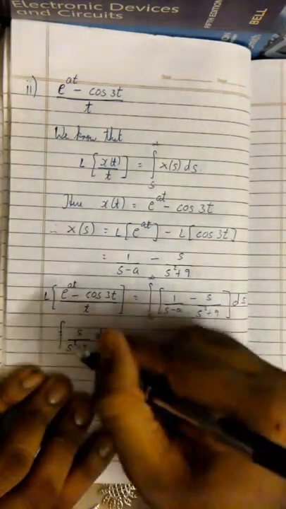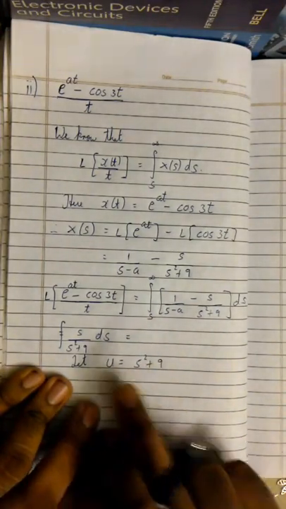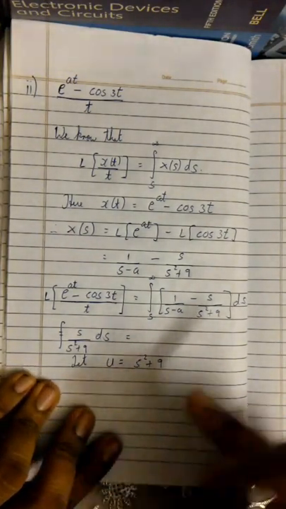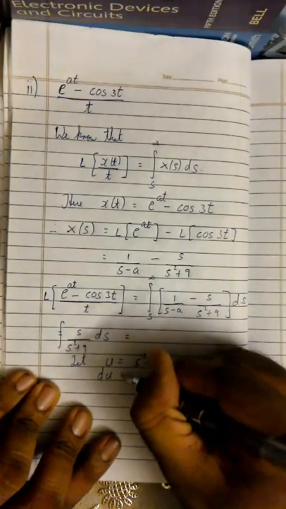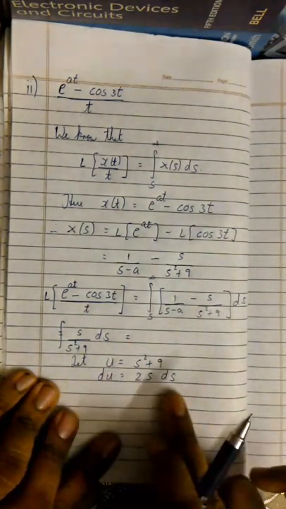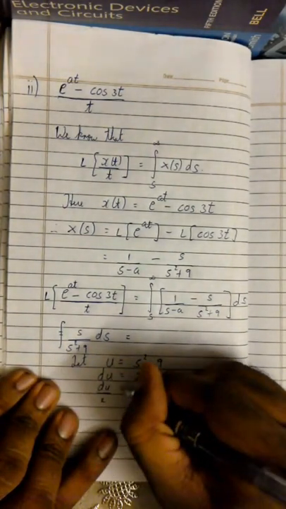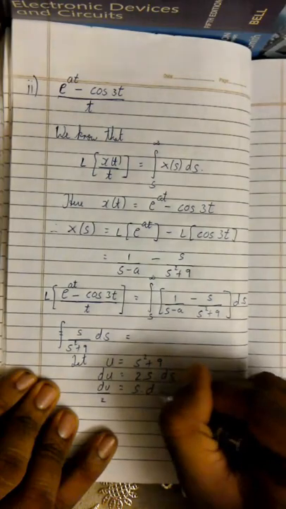If u is equal to s square plus 9, then du is nothing but 2 into s into ds. In other words, du by 2 is equal to s into ds.